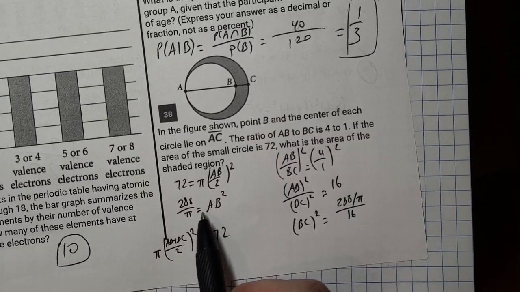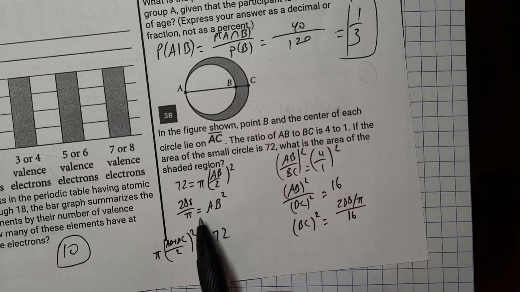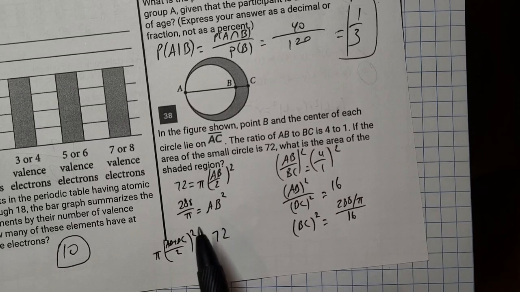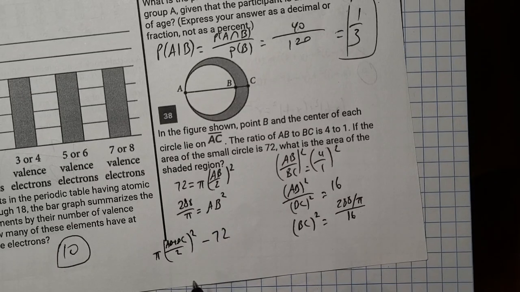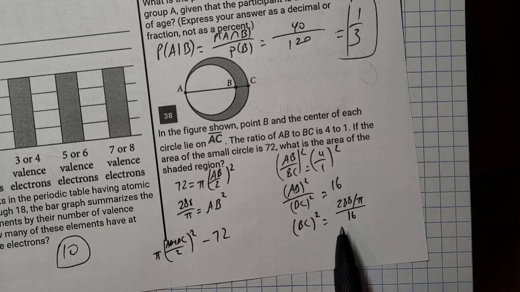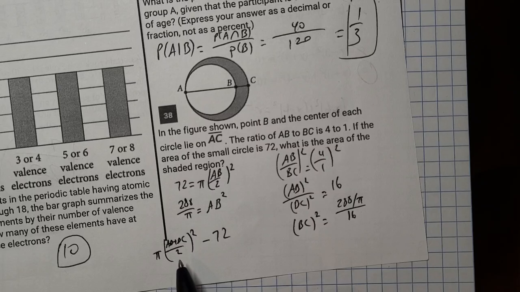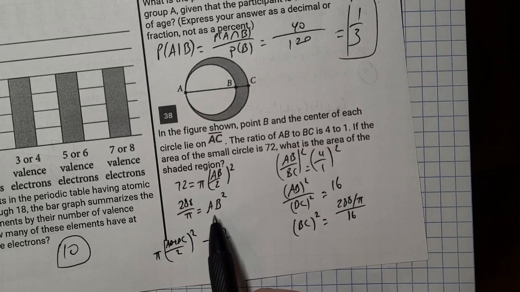We can always store these as values in our scientific calculator, right? So maybe let me just do that. 288 over pi, and we square root that. And then this guy is square root of 288 over pi over 16. So this would be pi times that one I stored.